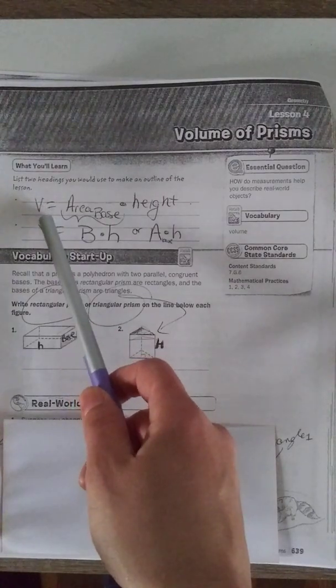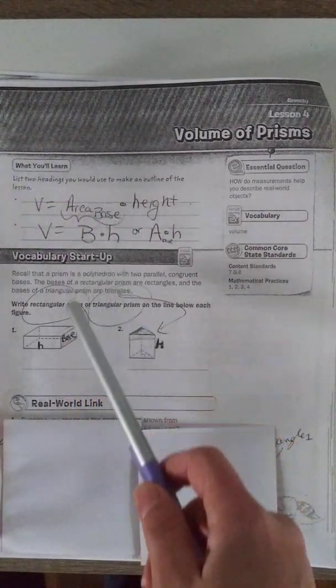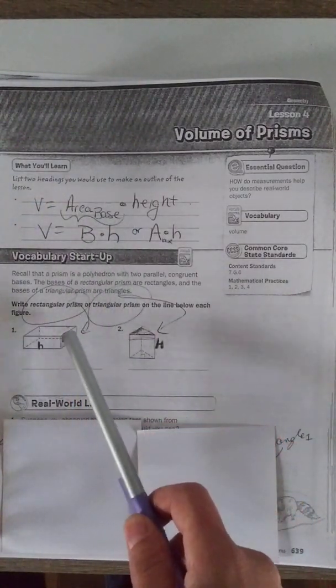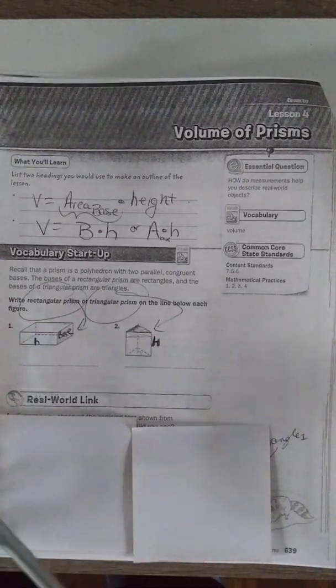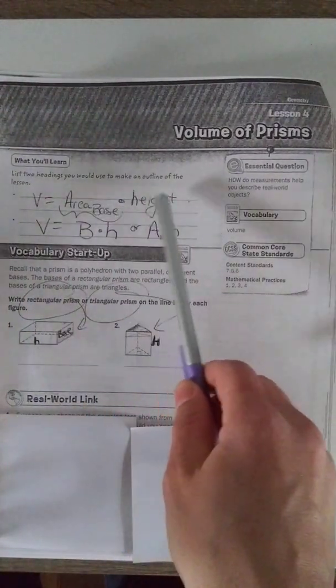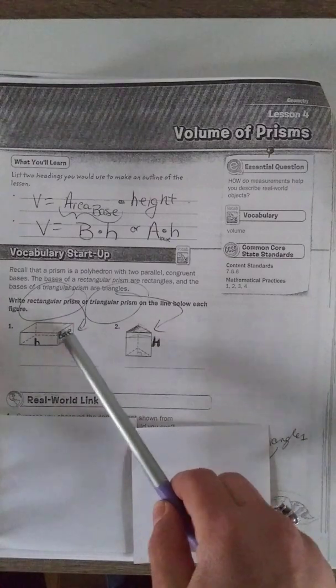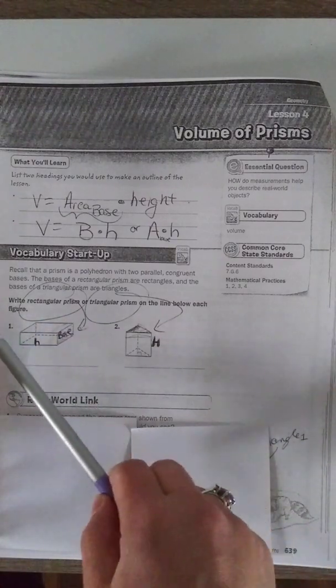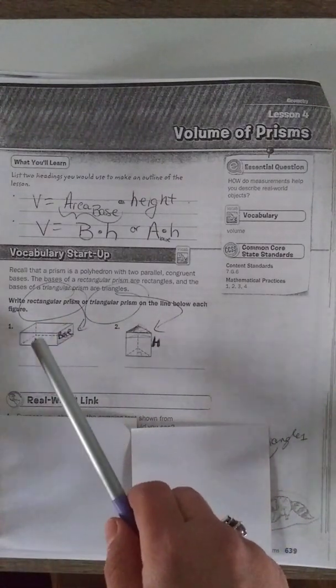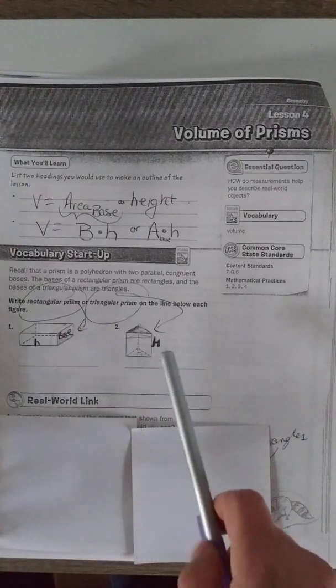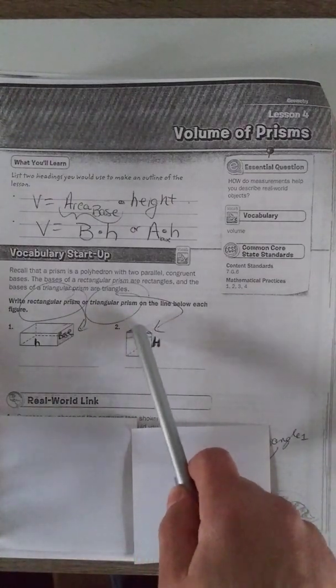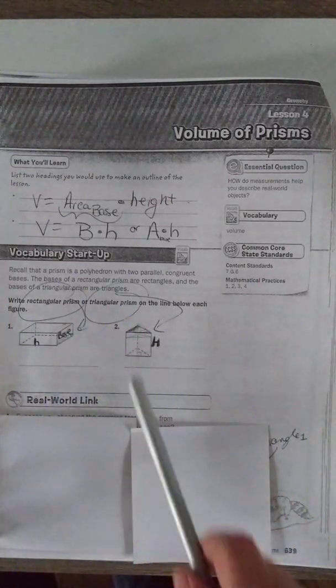Volume is the area of the base shape, which in this case could be this rectangle, and I stretch it that way, times the height. So here, I would do the area of this rectangle times the number of layers I have of that rectangle, some kind of height. Over here, I would take the area of the triangle times the height.